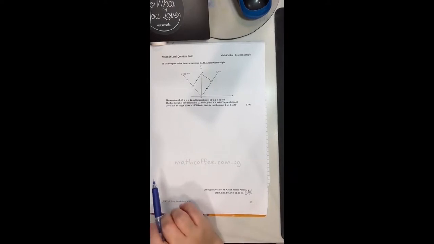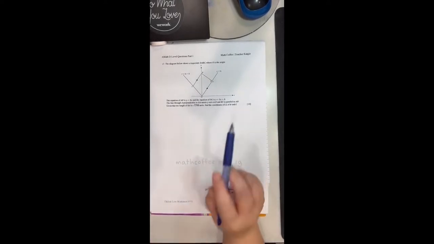This question is a bit exaggerated, eh. You see how many marks is this? 10 marks. But I don't think it's that tough lah. Okay.